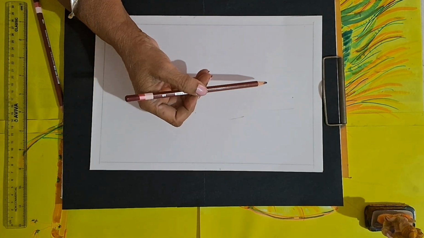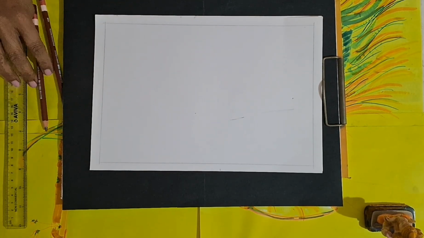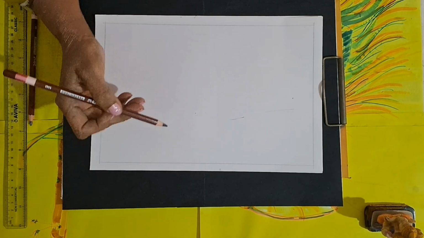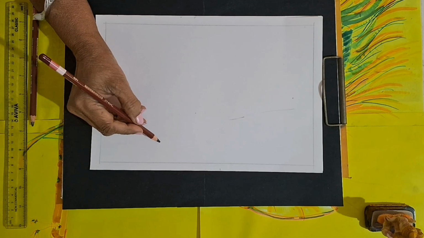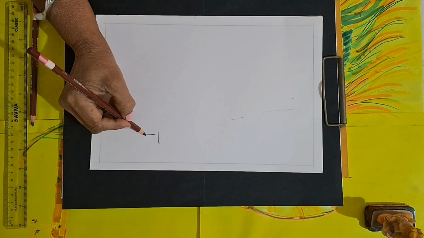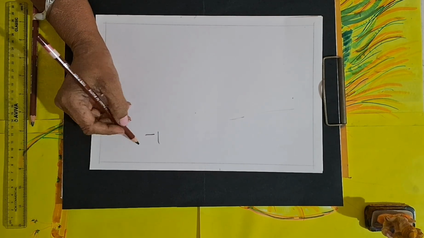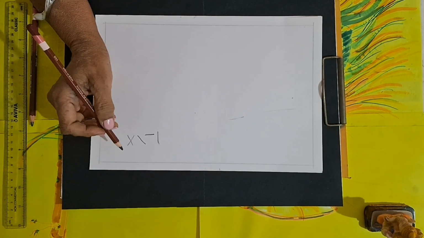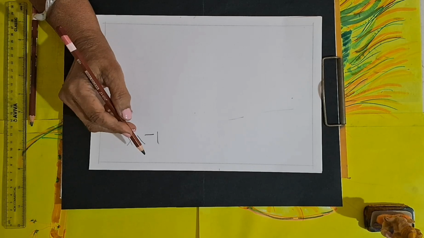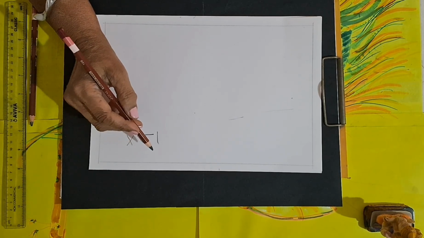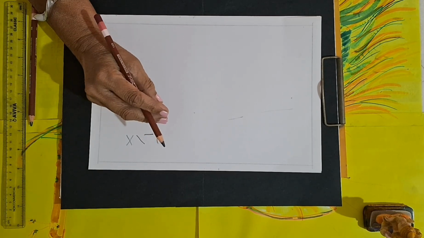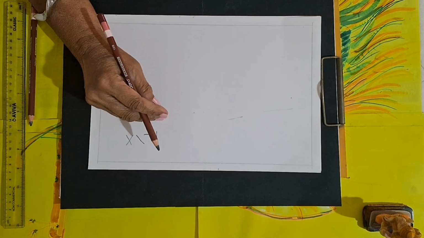In the last class we saw four types of straight lines, namely vertical lines, horizontal lines, oblique or slanting lines, and also cross lines, right? Now, one thing I would like to tell you is that this topic of lines is in no way inferior.